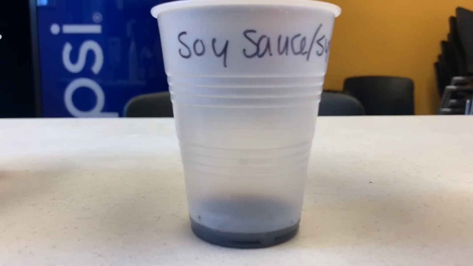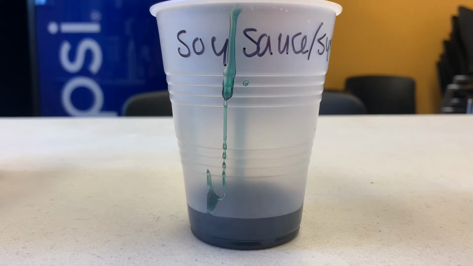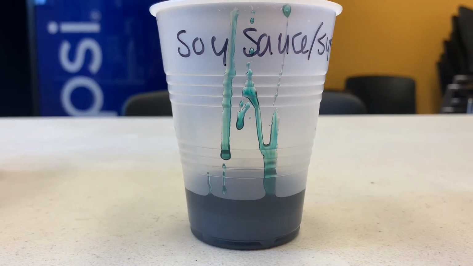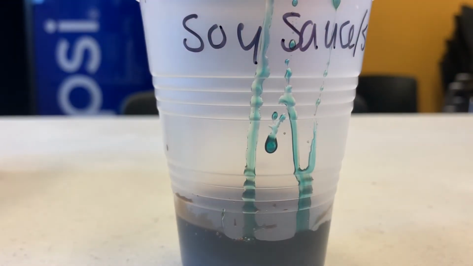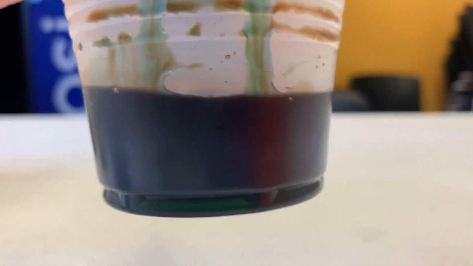But here I had the soy sauce in the cup, and then I put some blue food coloring in it to see if it would make a difference. But you can see that the syrup is the one that sinks to the bottom this time. So that means the syrup is more dense than soy sauce. The soy sauce is sitting on top, so it's less dense than syrup. Out of the three soy sauce solutions, the only one where the soy sauce is less dense is with syrup.